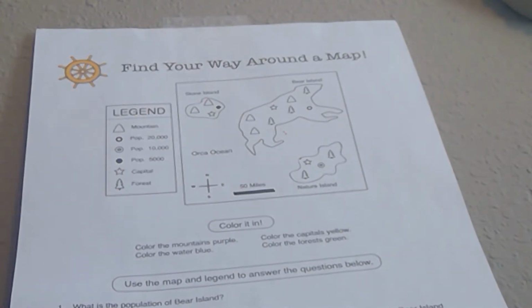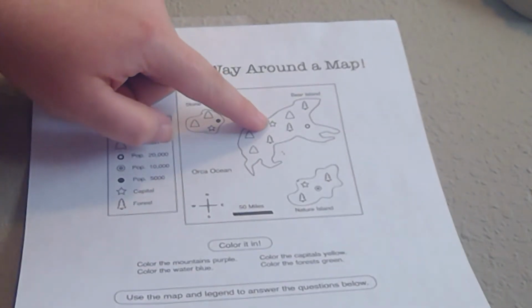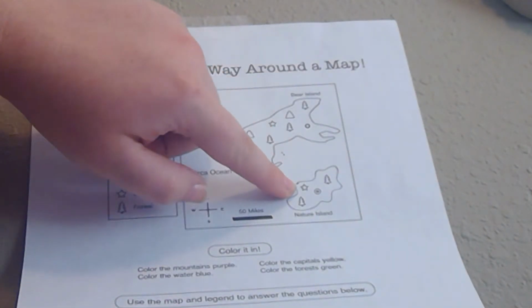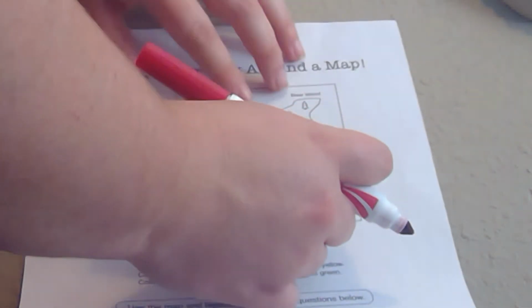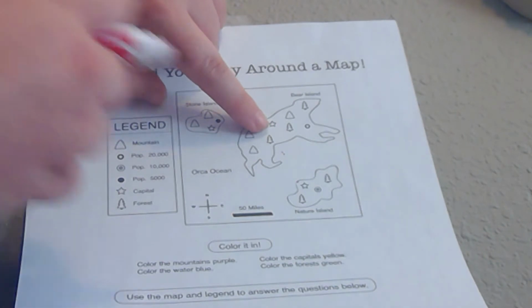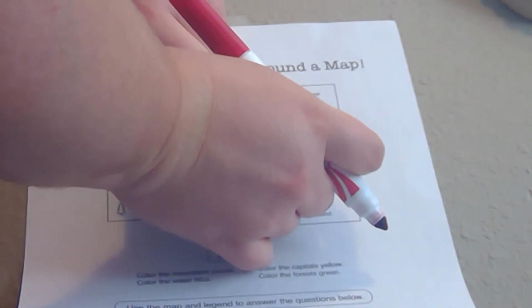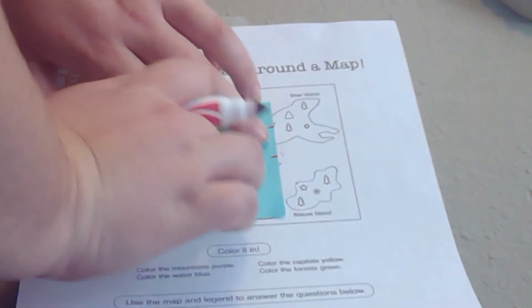So, for example, one of your questions says, use the distance meter on the map to find out how many miles you have to travel to go from the capital of Bear Island to the capital of Nature Island. Well, your map kit over here says the capital is a star. So you find the star on Bear Island, find the star on Nature Island, and you're going to put your distance scale up by those stars. And you're going to measure from the lowest point. So right here is where I'm going to start, and it ends right here.